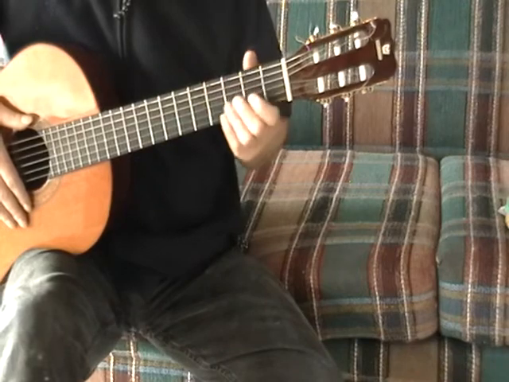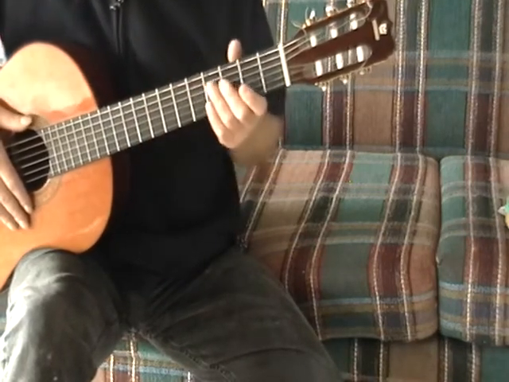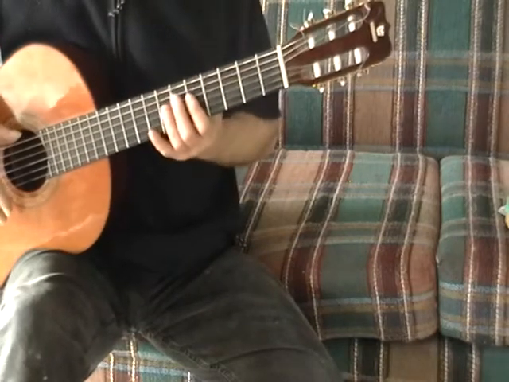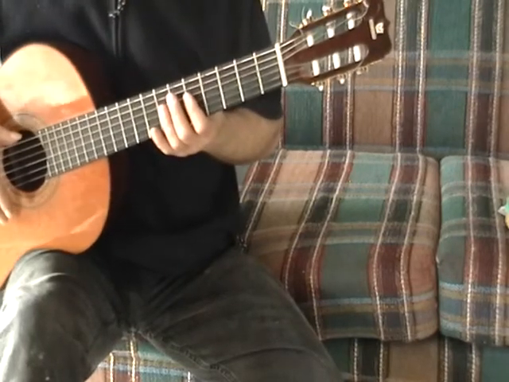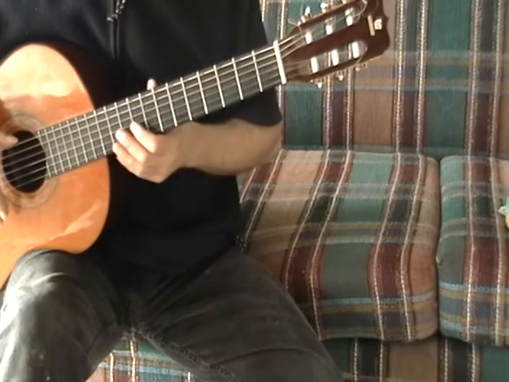Just keep in mind, it's a good exercise to practice bar chords too, but if you can't get all the bar chords, just try to visualize where those chords are, and that will really help you to learn the chords and the different positions of the neck.